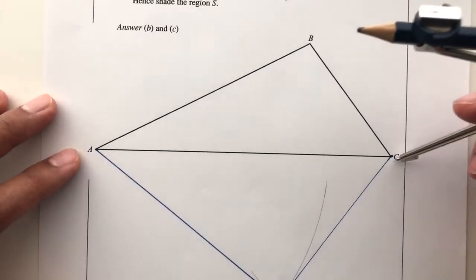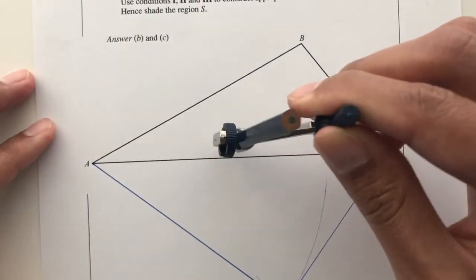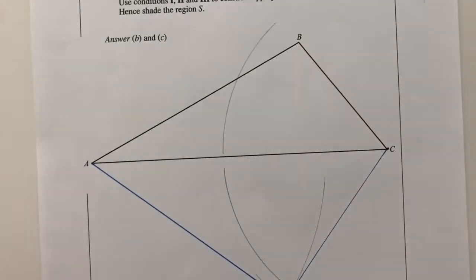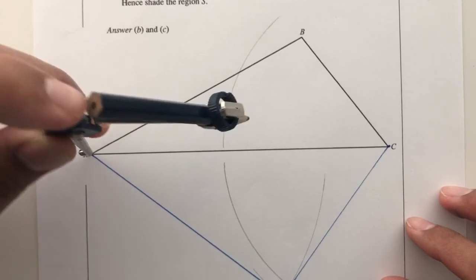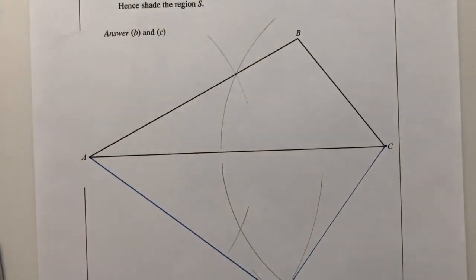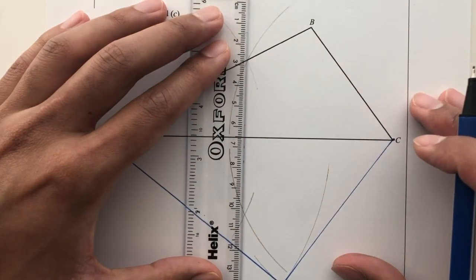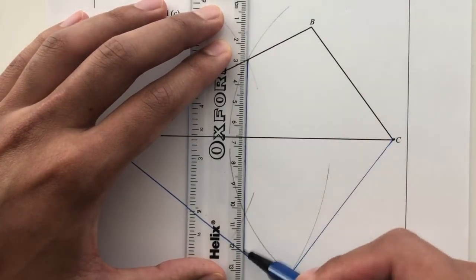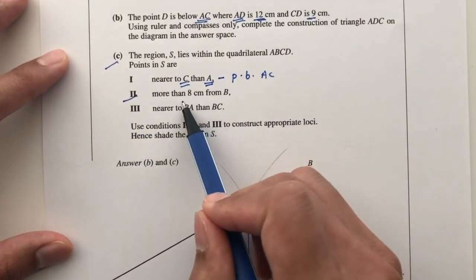So we go to your point C. You can draw an arc here and an arc here. And with the same length, you go to your point A and intersect your first arc. So with these two points, we can draw the perpendicular bisector of the line AC. It has to be inside of the region, so let's keep this inside of the region. That's the first condition.